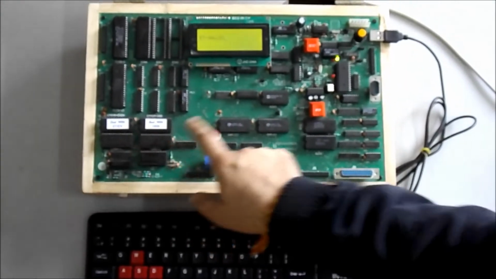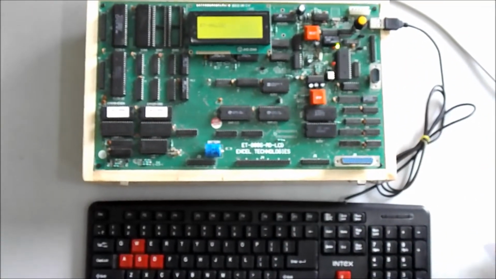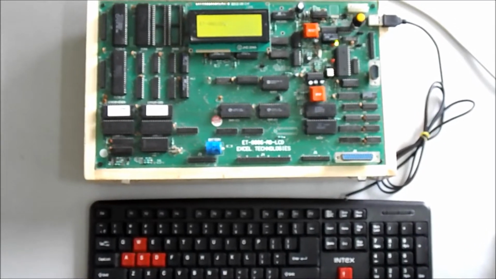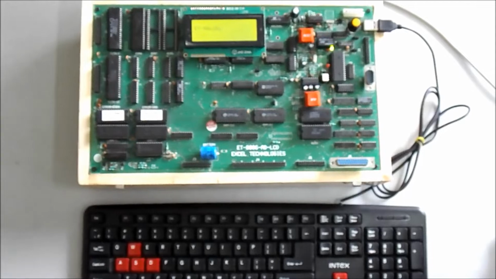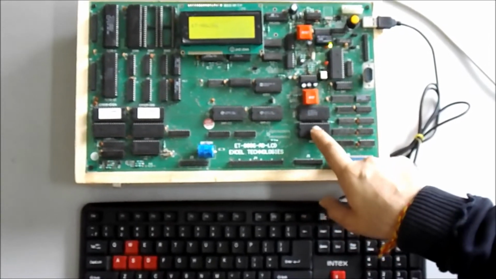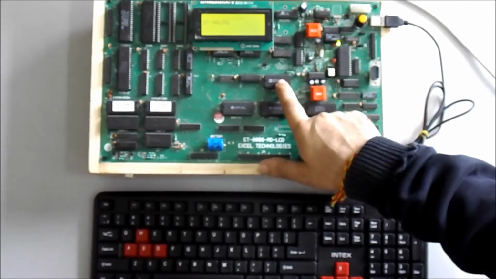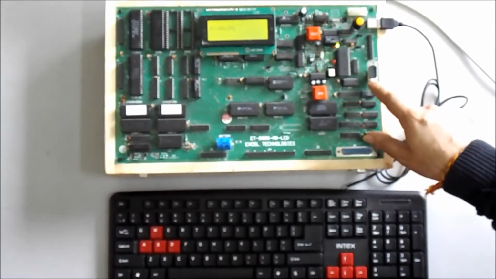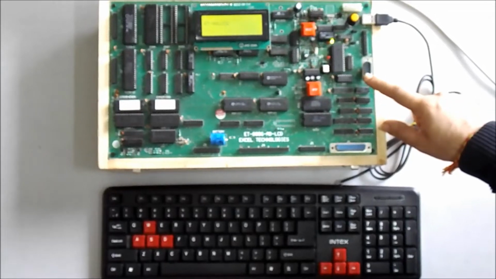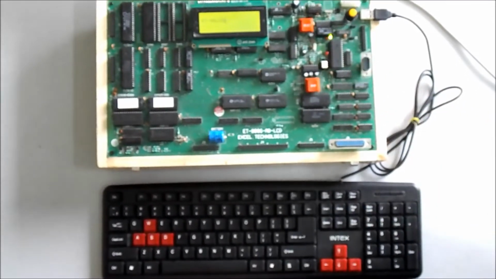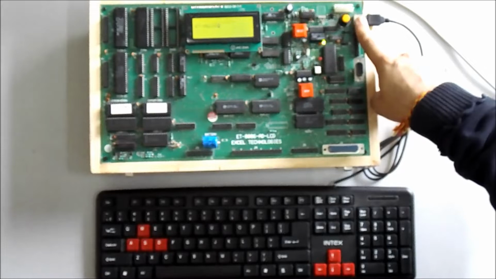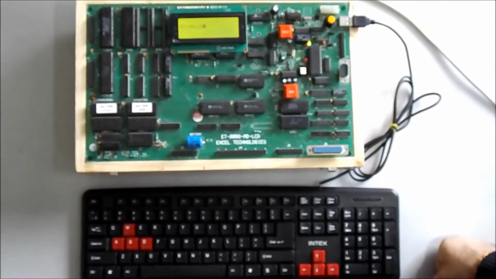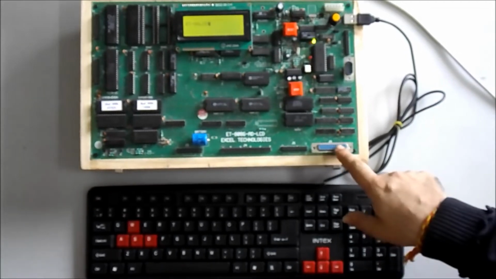Then we have 4 RAM ICs with a total capacity of 128 kilobytes. Out of the 128 kilobytes, 64 kilobytes are the battery backup RAM. Then we have the onboard 8259 interrupt IC, then the 8253 timer IC, then the 8251 for serial communication. Then this is the 9-pin D-type serial connector. Then we have the USB interface for the keyboard, and we are using an IBM compatible keyboard. And then we also have a parallel port.